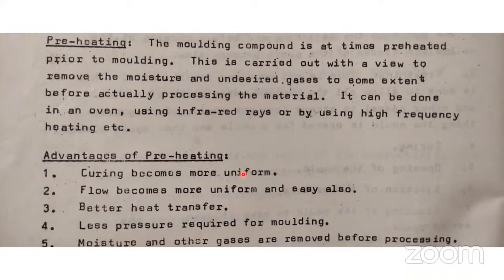Friend, heating is very important. Preheating. Then flow becomes more uniform and easy. If you preheat the raw material, then while processing, the flow will be easy, and we do not require a lot of pressure and a lot of heat. You can save the heat as well as pressure by preheating the raw material.